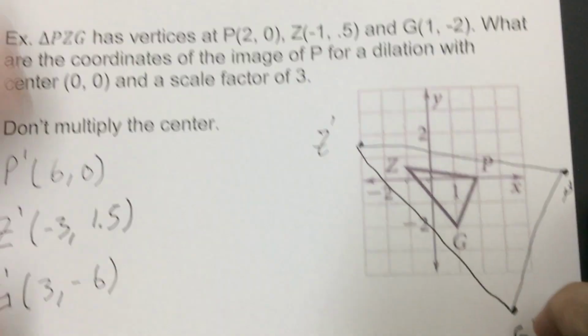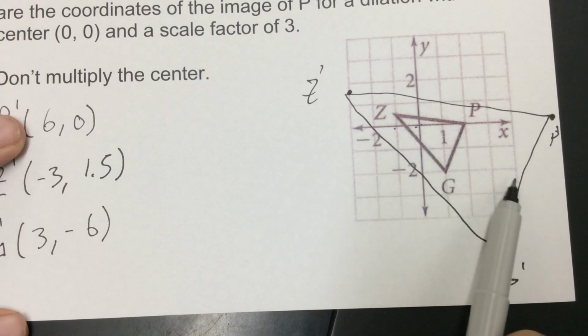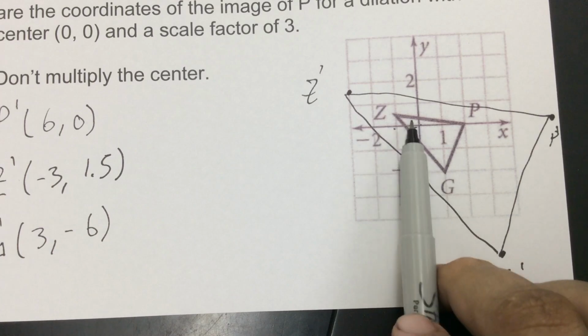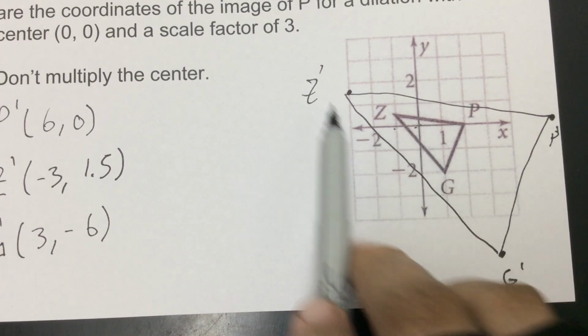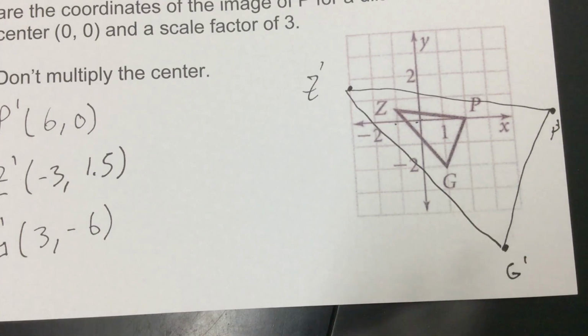Now again, it kind of looks like it's offset, like, hey, why isn't there as much of a growth here when we've got more growth here? Well, again, our center's at 0, so we're building out from that center. So again, that point doesn't change, but everything else does. So we're growing from that point.